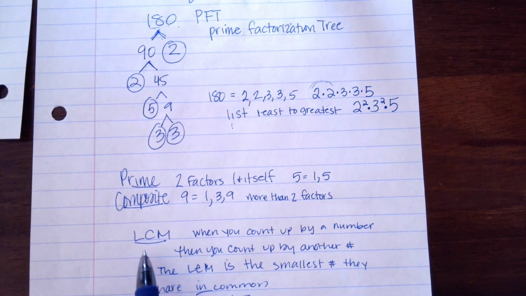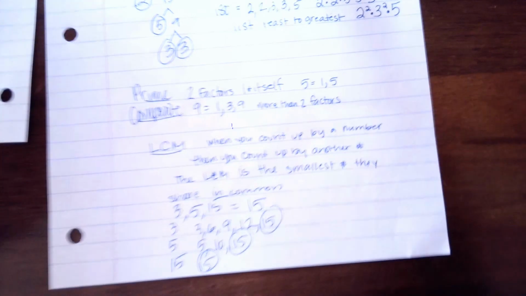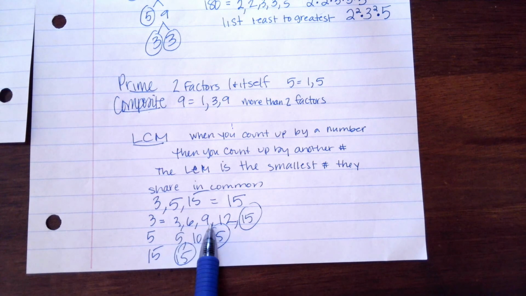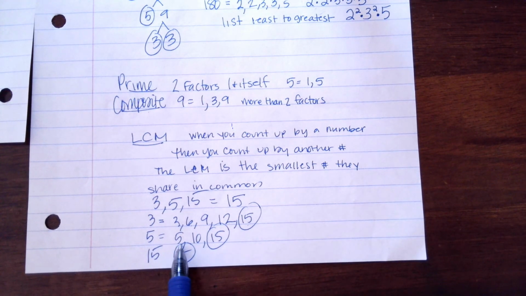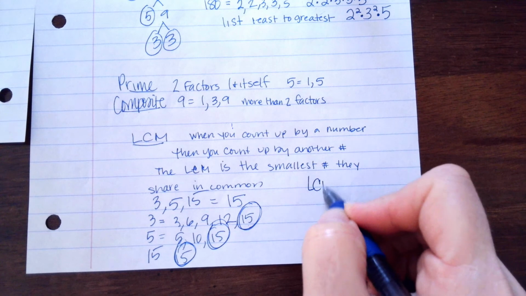LCM stands for least common multiple, and that means when you count up by a number and then you count up by another number, the least common multiple is the number that is smallest that they share in common. So we already did the example 3, 5, and 15. So I wrote out my 3 and I counted up 3, 6, 9, 12, 15. I wrote out my 5 and I wrote the multiples, which means you're multiplying up, which means you're counting up by that number. So I listed 5, 10, 15, and then I did this one, 15. When I get my least common multiple, I circle it, and then that is what I put as my answer.